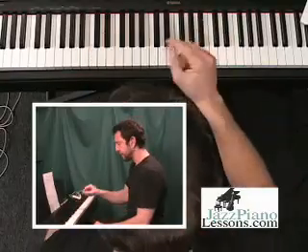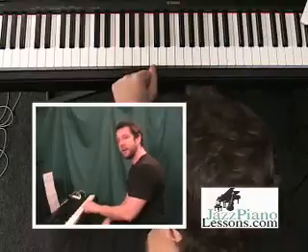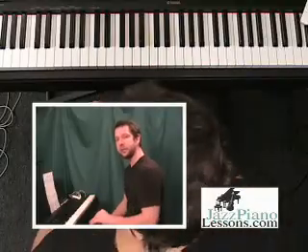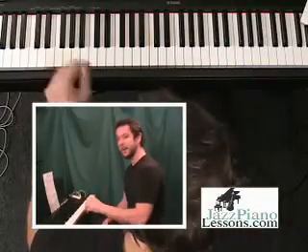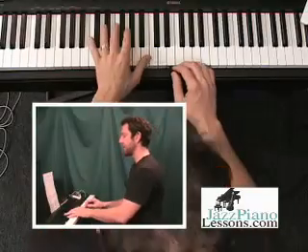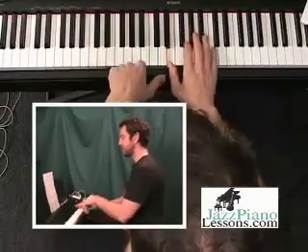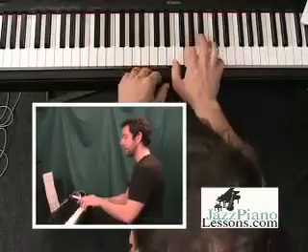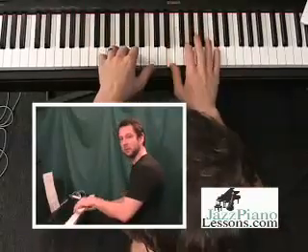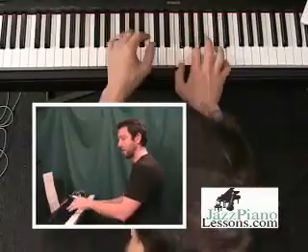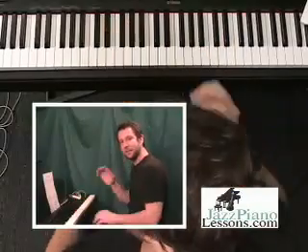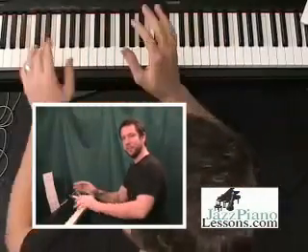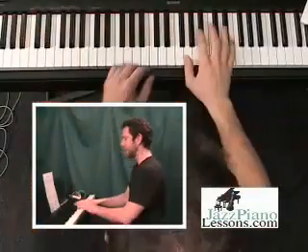Okay. Now these C's in the left hand are what we call a ghost note. You're just kind of ghosting it. You're not really going to be hitting that C super heavy. So listen to it. So you see how it just keeps going back and forth between the chord.